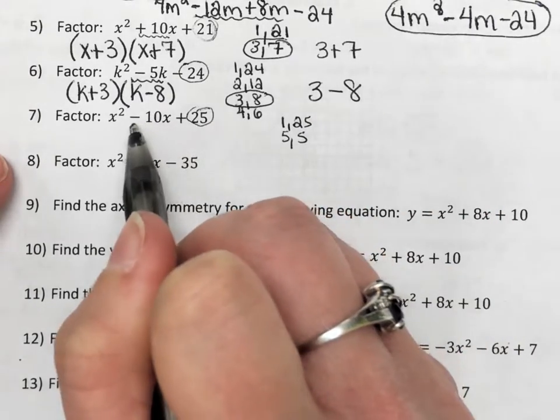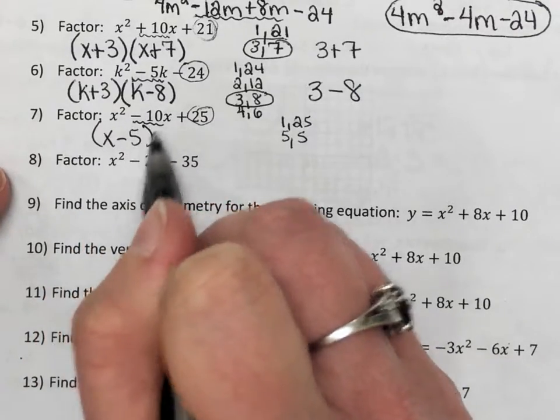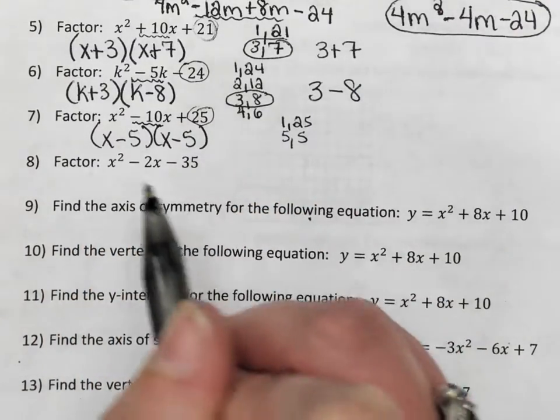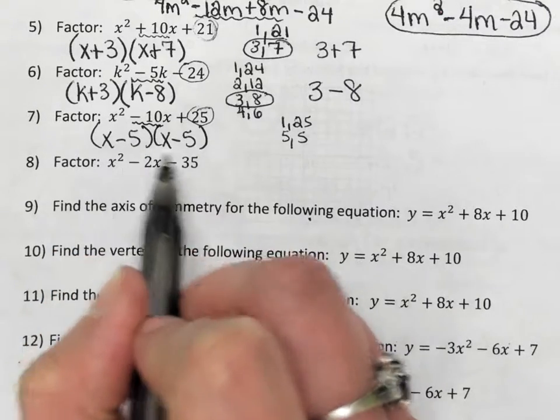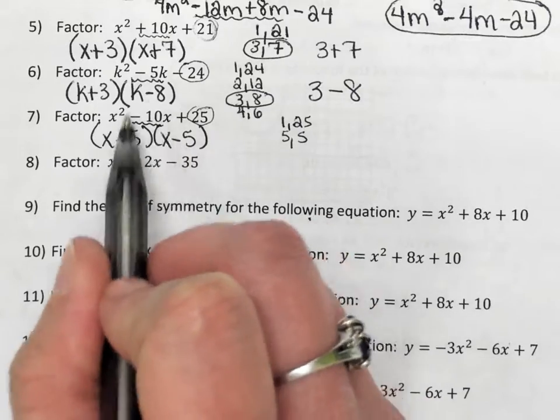Now how do I get negative 10? Negative 5 and negative 5. Very good. If you go to Walmart and you spend $5, and then you go to McDonald's and you spend another $5, you have spent $10, right?